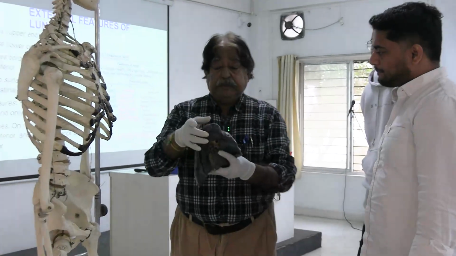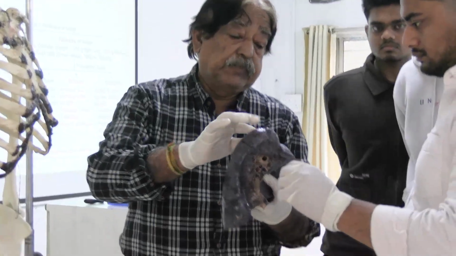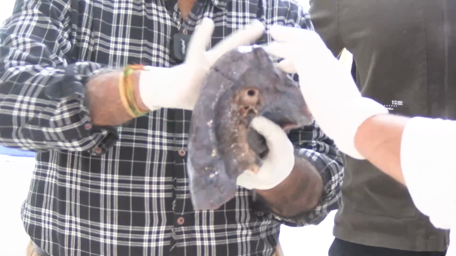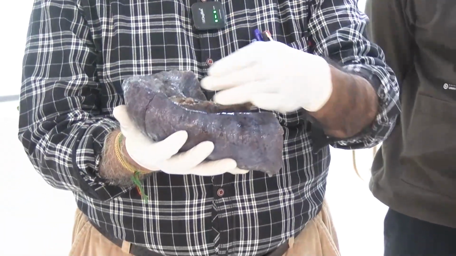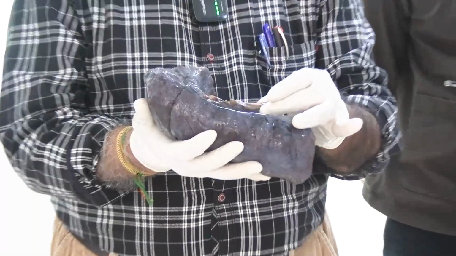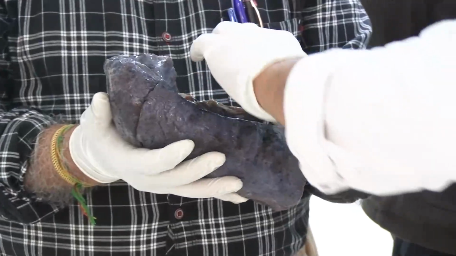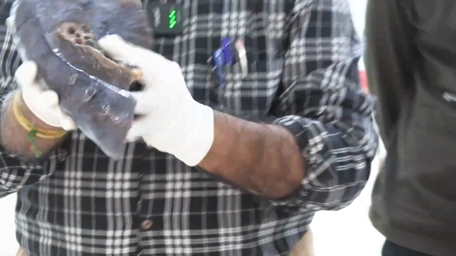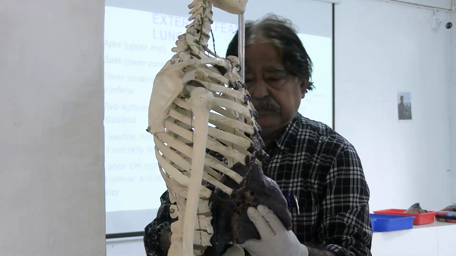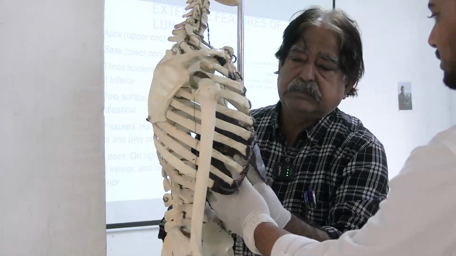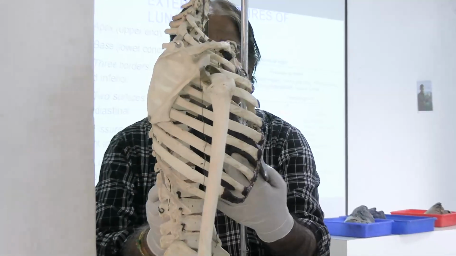Now you imagine, see the pleura is attached here. See, this is the pleura, this shining glossy surface. This is the thin layer. It is coming like this, and then in the root of the lung, the hilum, it is here. This is the pleural membrane. Now you see, you place it like this.